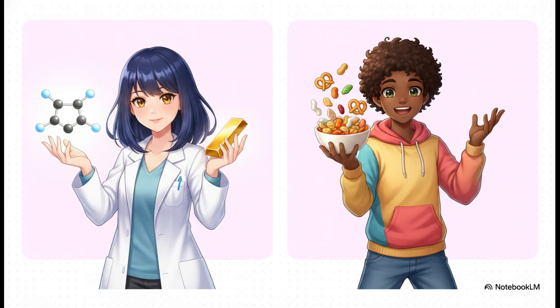Zooming out a bit, we generally categorize all this matter into pure substances and mixtures. Pure substances, like water or a solid gold bar, have a strict, fixed composition. Every single molecule of water is always going to have exactly 2 hydrogens and 1 oxygen. That is a non-negotiable, fixed ratio.